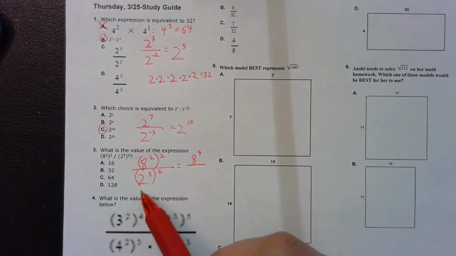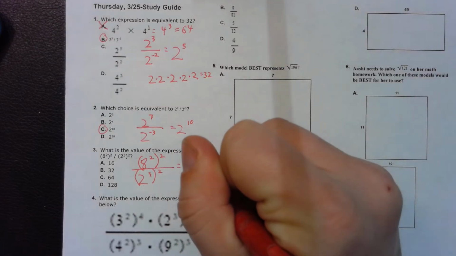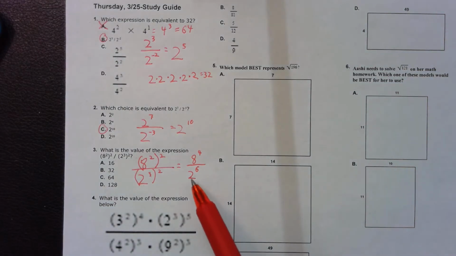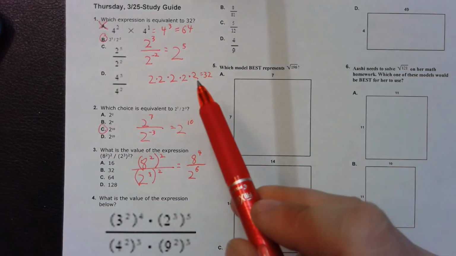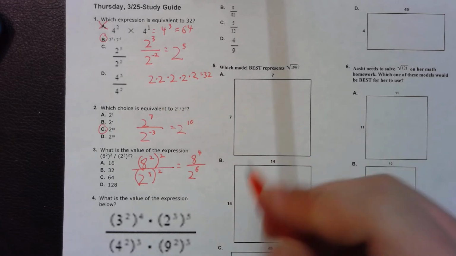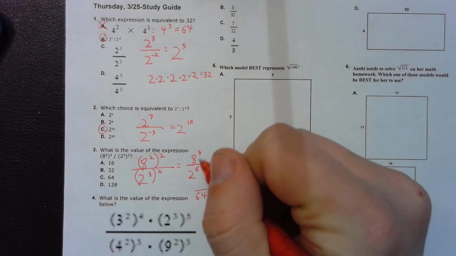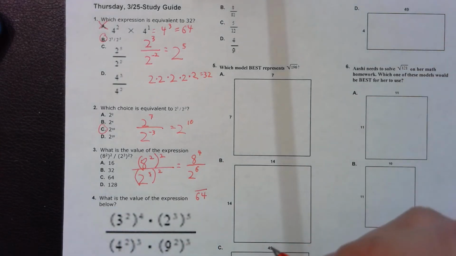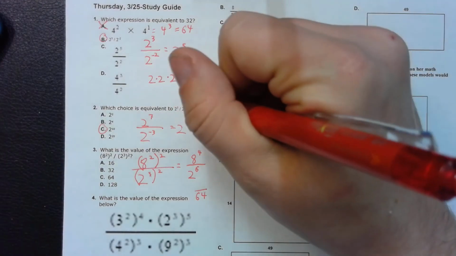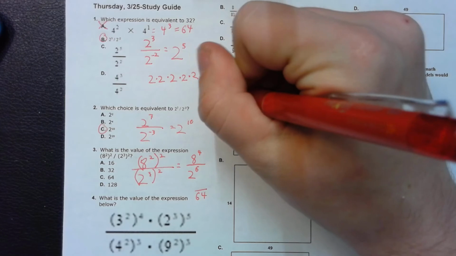Down here, we've got 2 to the third times 2. So that'd be 3 times 2, that's going to be 6. Okay, so 2 to the sixth power, we can piece together what that's going to be based on up here. That would be 64 in the denominator. 8 to the fourth power is going to be quite a bit larger. That would be, let's see, 64. That'd basically be 64 times 64.